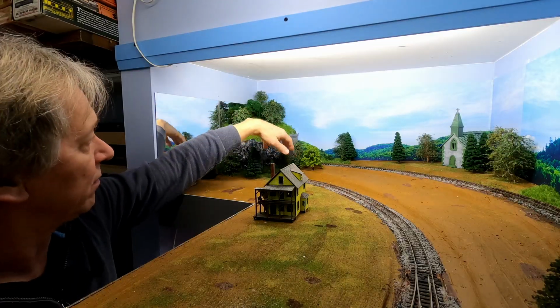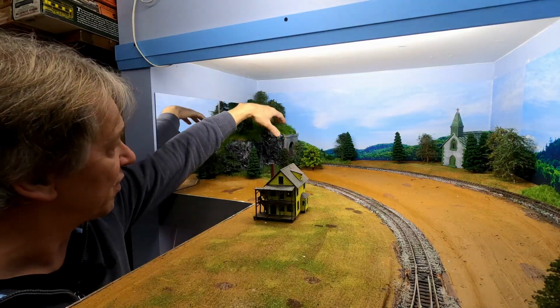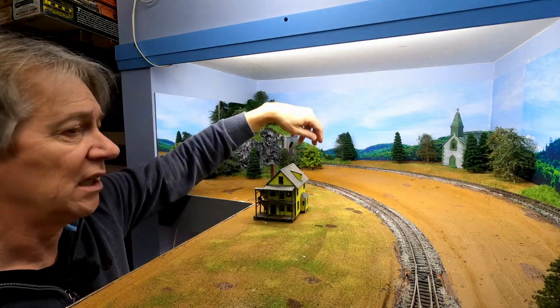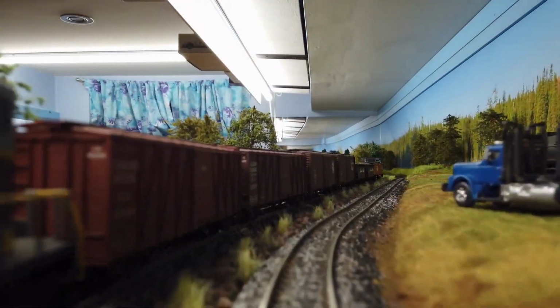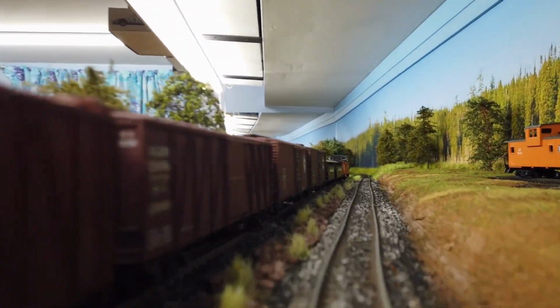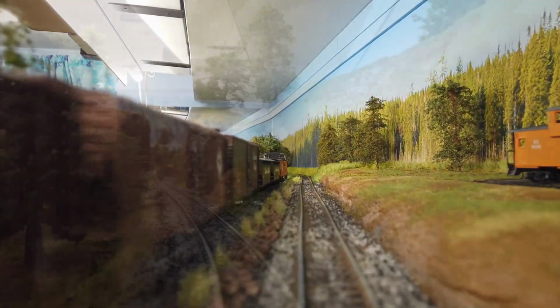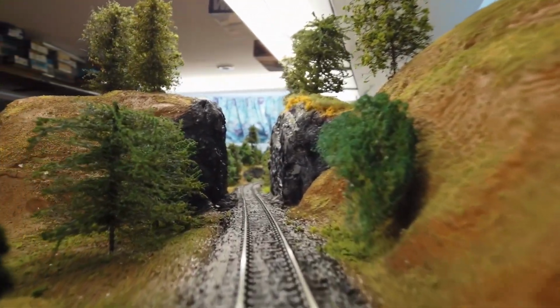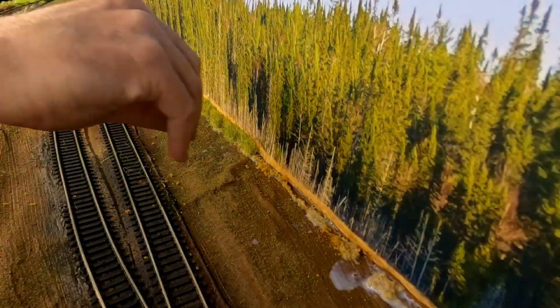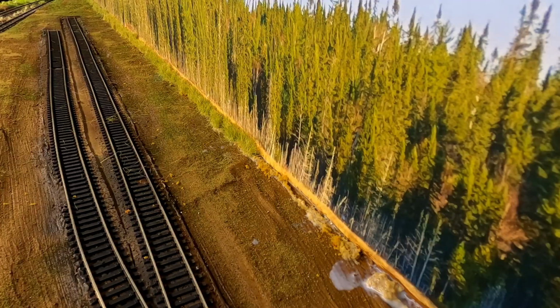And I've put in some static grass up on top of the hill as well as down here. I also did a lot of ballasting around the whole layout. While I was waiting for things to dry here, I did a lot of ballasting around the layout. Did some more grass and weeds in front of the other backdrop on the other side to try to blend it in with the layout.